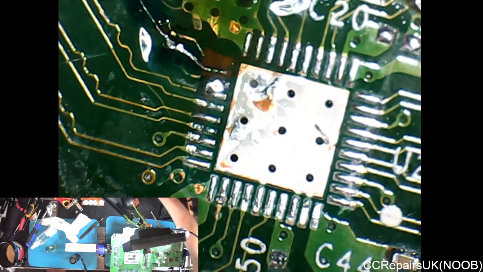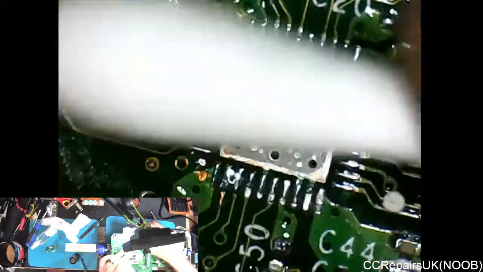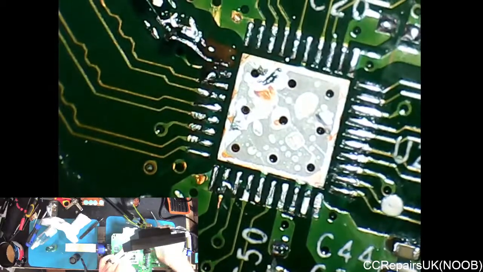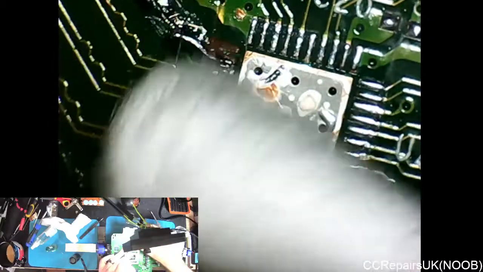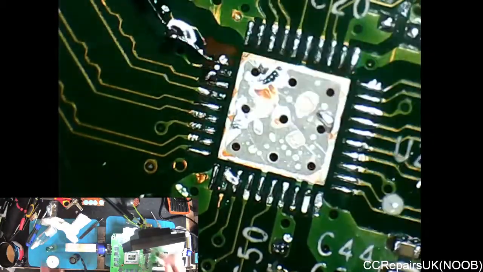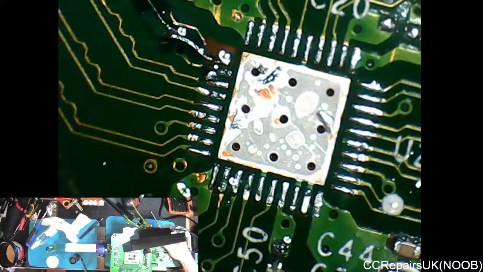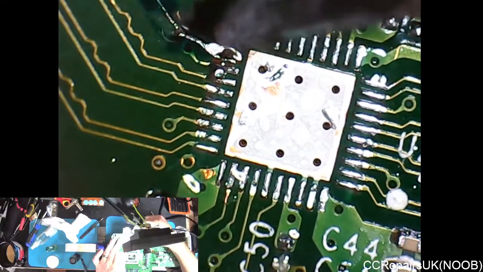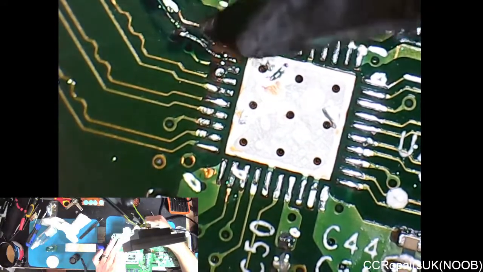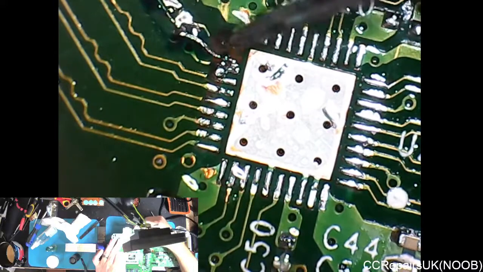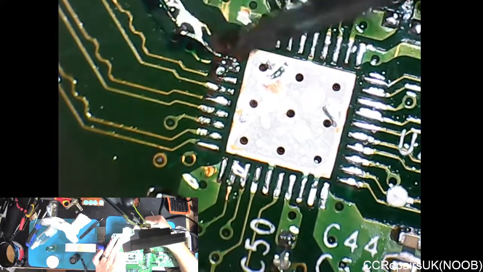I think I've exposed the trace enough. Or I didn't remove the extra conformal coating that I put on.